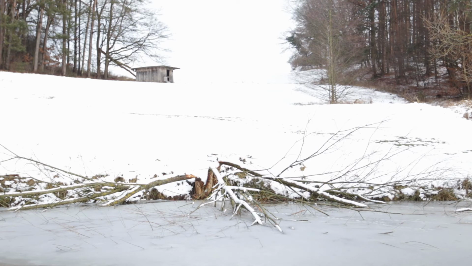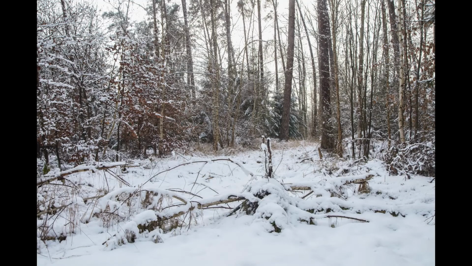So let's put up some shots to let you see them. What I liked about this shot was the branches in the foreground here, and they were all covered in snow. I know that the background is a bit messy, however it just shows you what the forest is like in the winter.